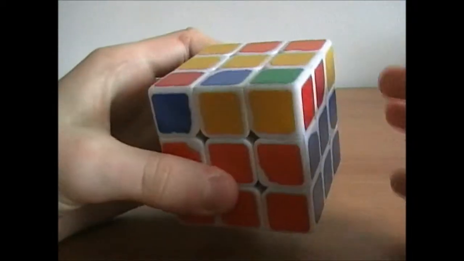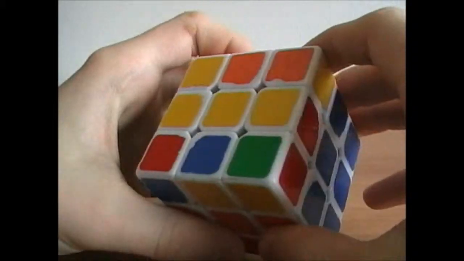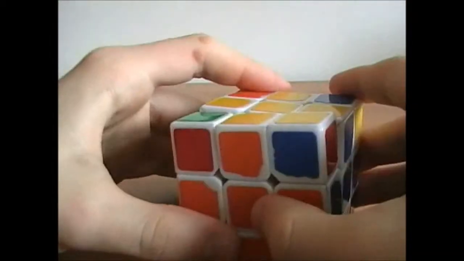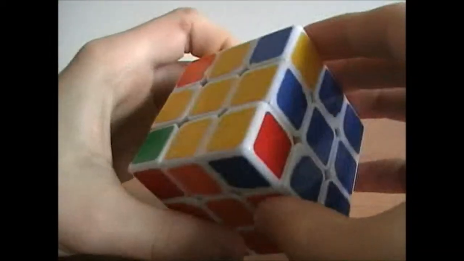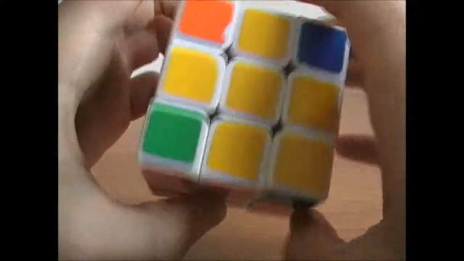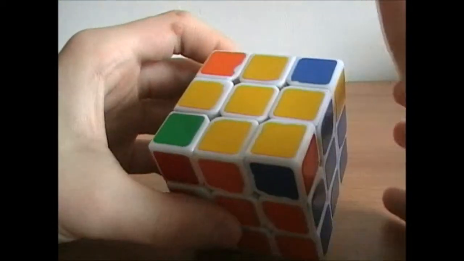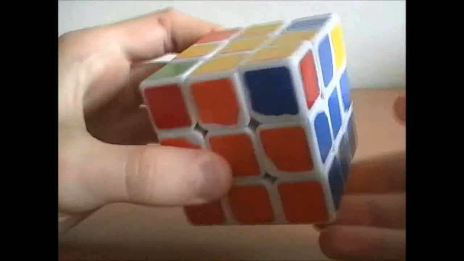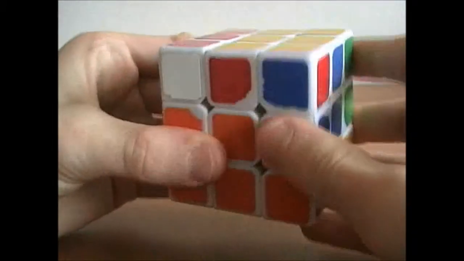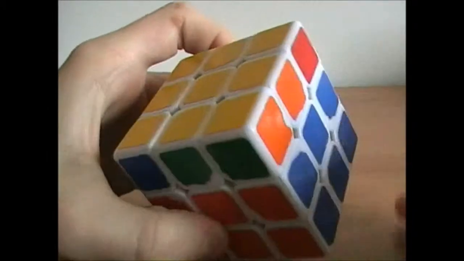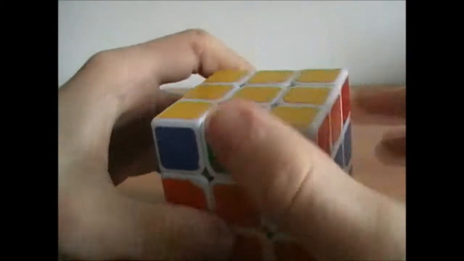So the first thing is I'd look to see, do I need to orientate my edges? In this case I do. So this is my first look, and it orientates all the edges. So that's look 1. Second look, I would see the pattern that the corners make to know which algorithm I need to use to orientate them. So I'd go ahead and do that algorithm. There you can see that it orientates the corners. So that's look 2.